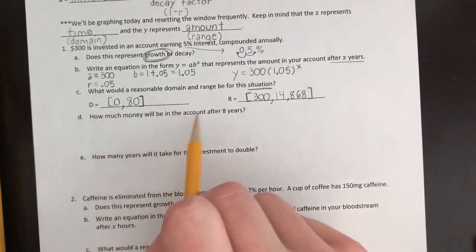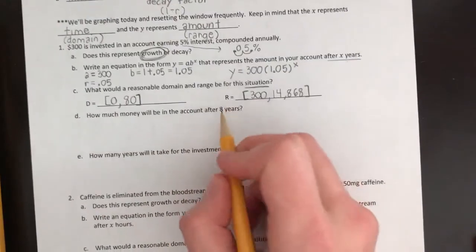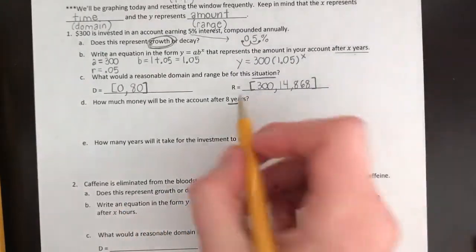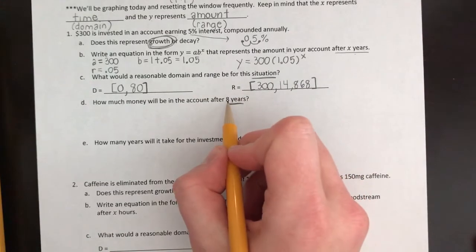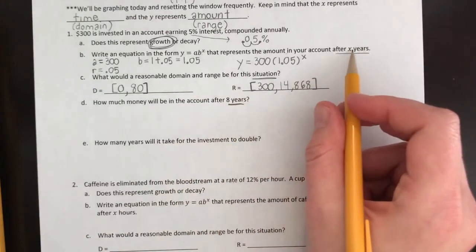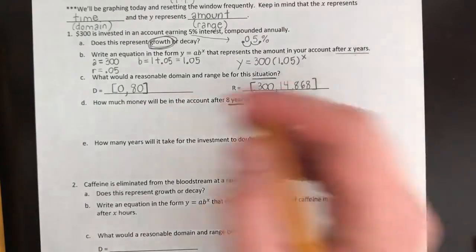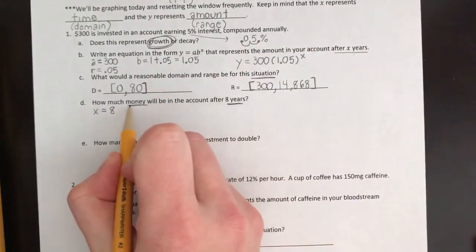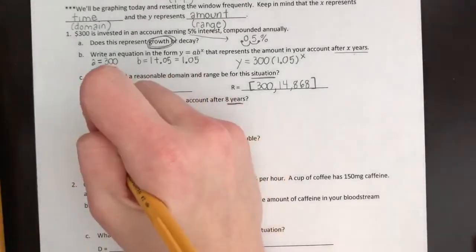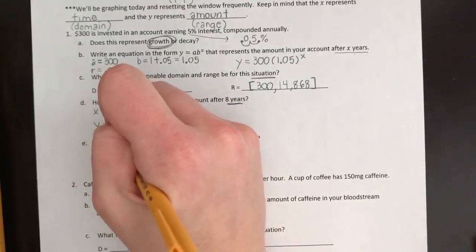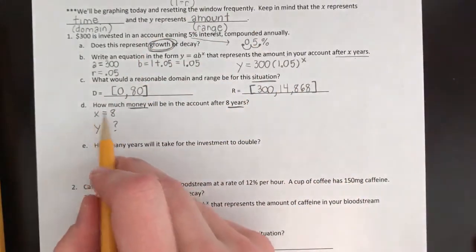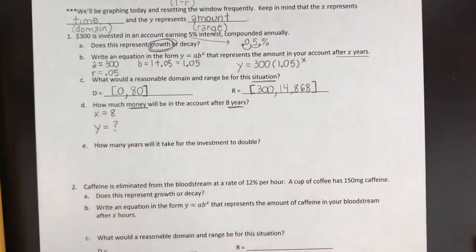Okay, how much money will be in the account after 8 years? Well, 8 represents what? 8 represents time. Okay, 8 years is time. And remember, x is time. So that means x is 8. How much money? That's the amount. That means we don't know the amount. We don't know the y. Okay, so if x is 8, what's y? You have two choices.